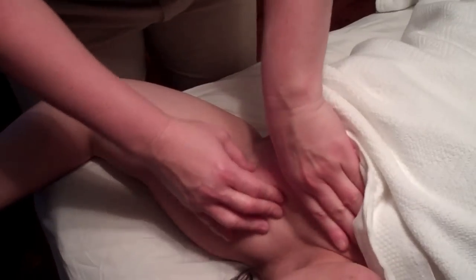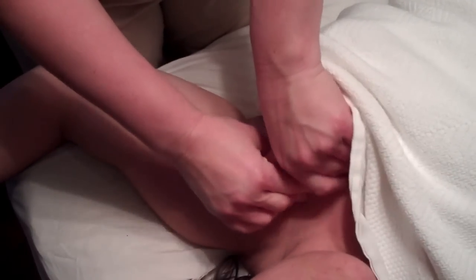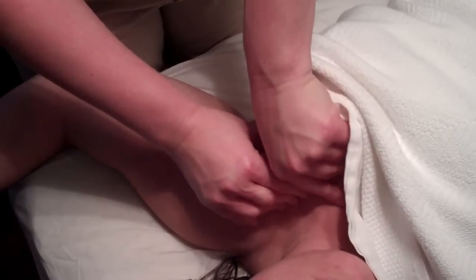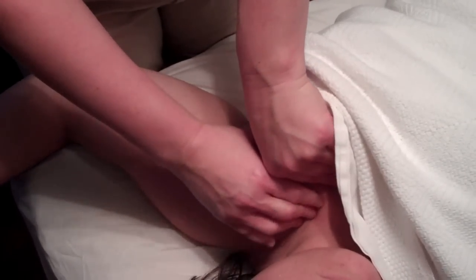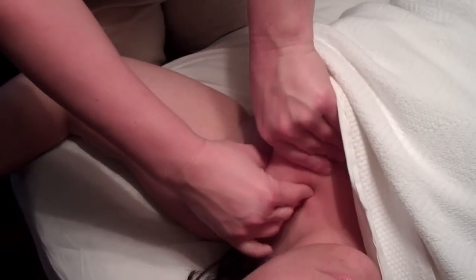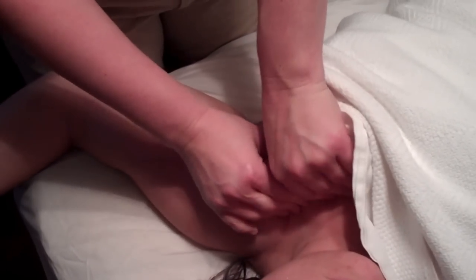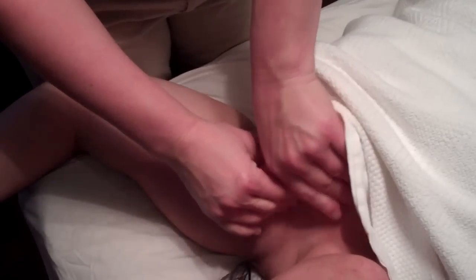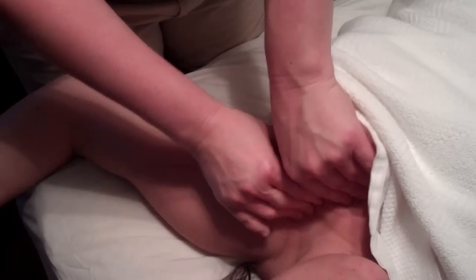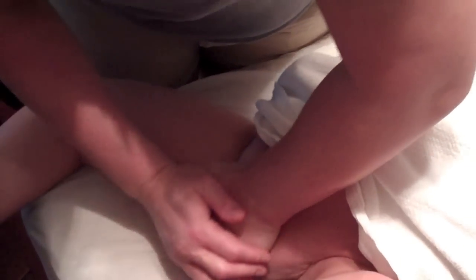Okay, so now I'm just going to do a little muscle bending. When you're working in this area, you need to be careful of all the neurovascular structures that run through the axilla, so you want to make sure that you're not compressing any of that. Be careful of the lymph nodes in this area. And I'm just working from the ribs towards the coracoid process. Just kind of smooth it out.